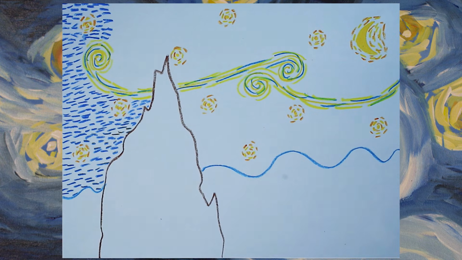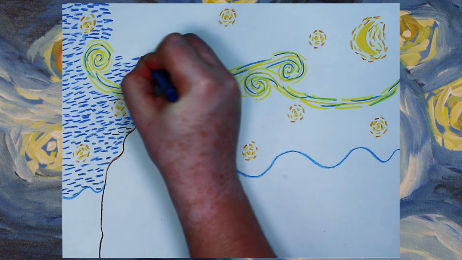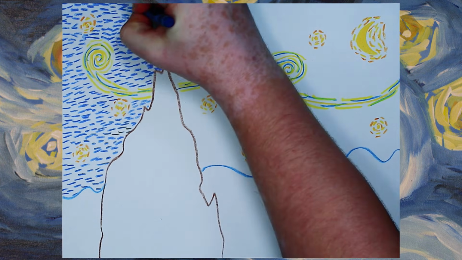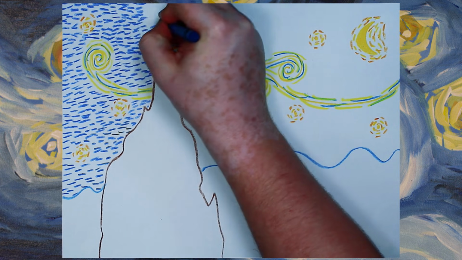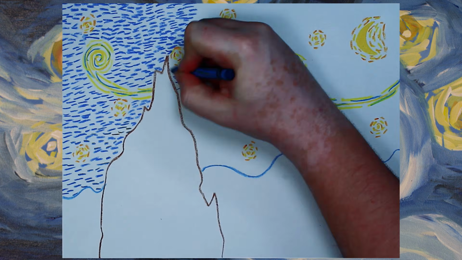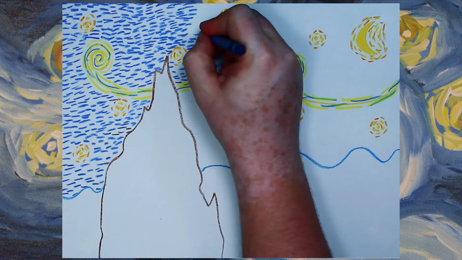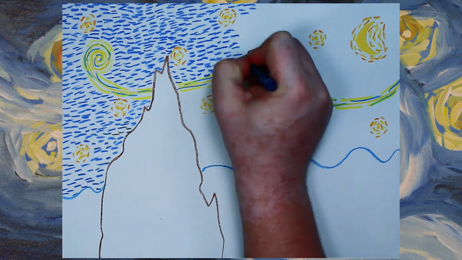Fill the entire sky like this, above the blue hills, around your stars, around your swirls of wind, and around the moon. But do not put the sky blue color below the hills.